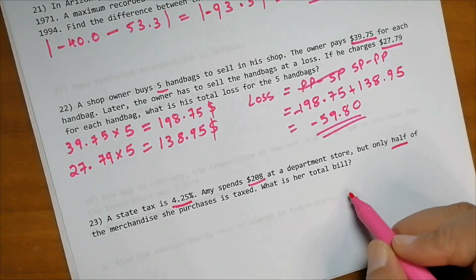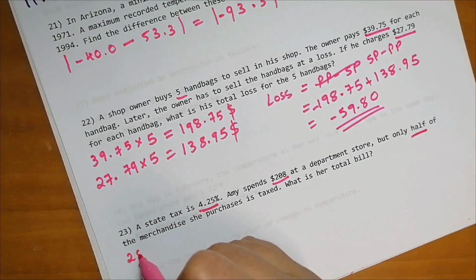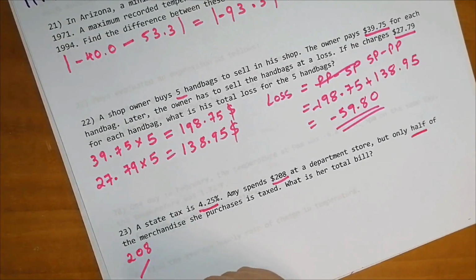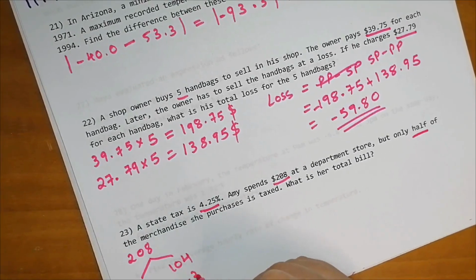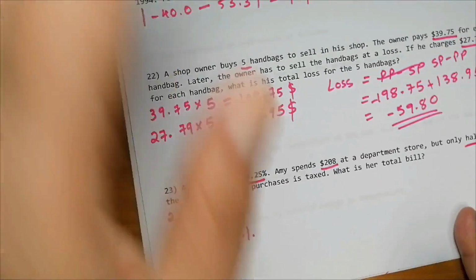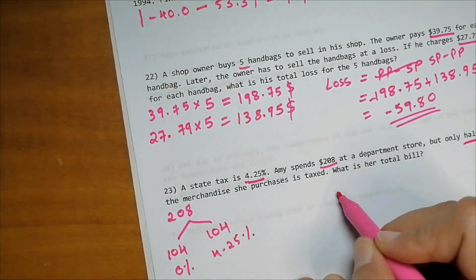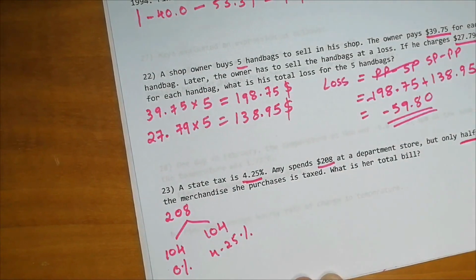What is her total bill? Okay, so she's buying things for 208, right? But for 104, there is no tax. And for the remaining 104, the tax is 4.25%, right? That's what the question is saying, right? The only half of it is taxed, fine?